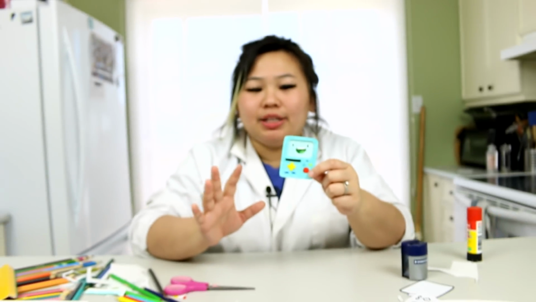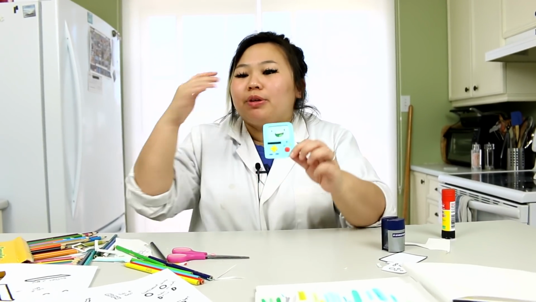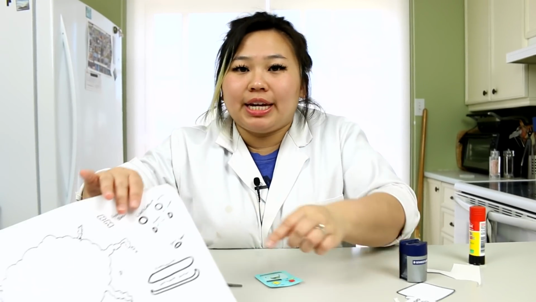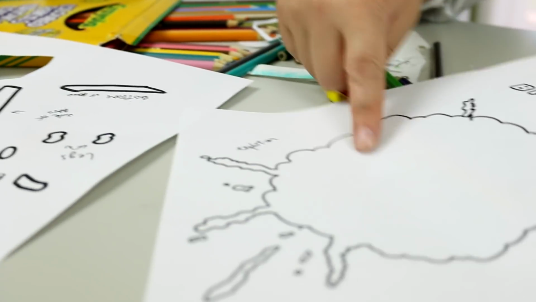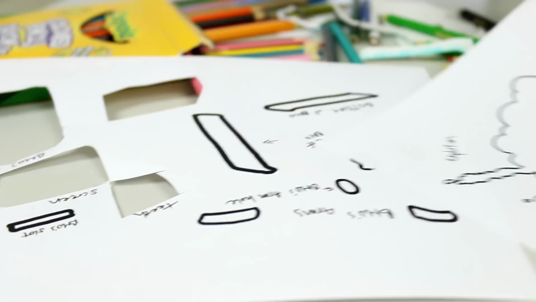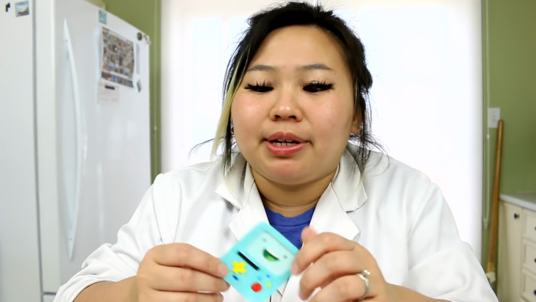Now that we have BMO all done, I'm actually gonna keep doing the rest of the process, like putting together his skateboard, adding the side of his body, adding the explosion, his legs and his arms. But I'm gonna do it in a time lapse because everything is pretty much the same technique. So let's just do a quick time lapse and go.